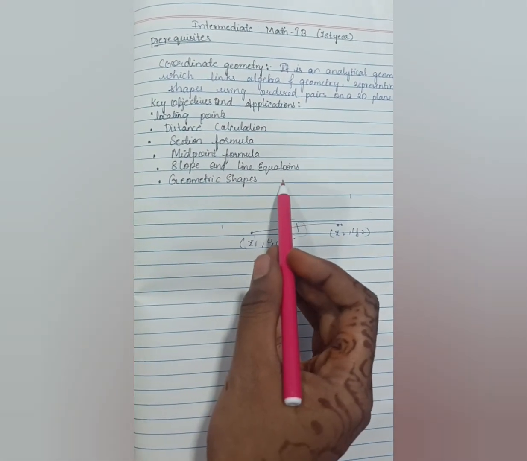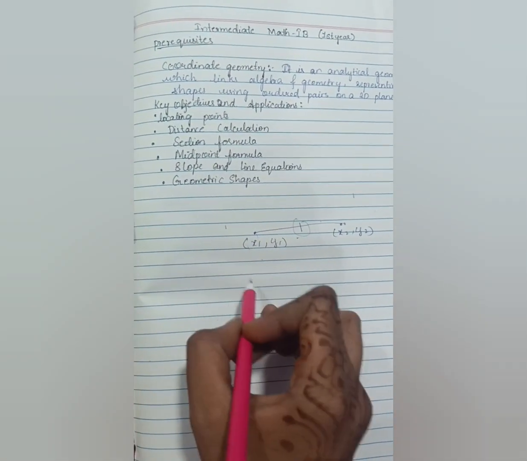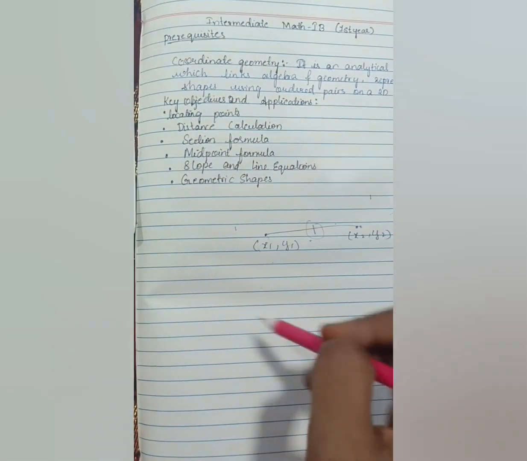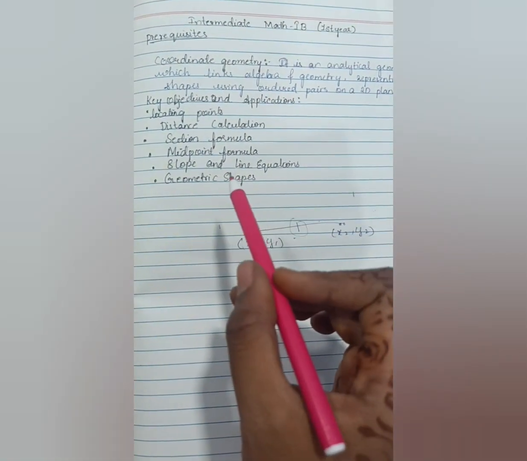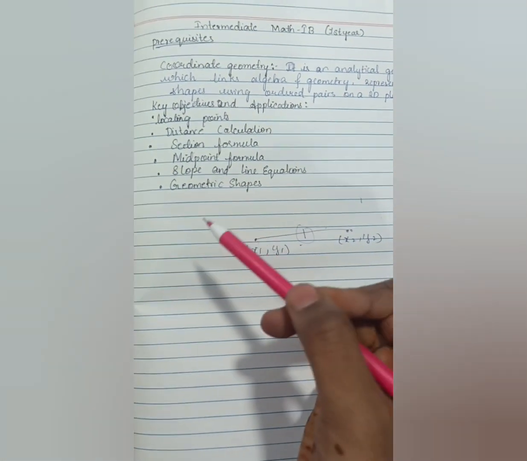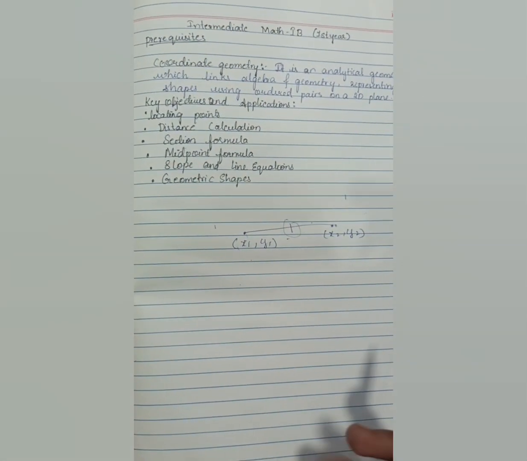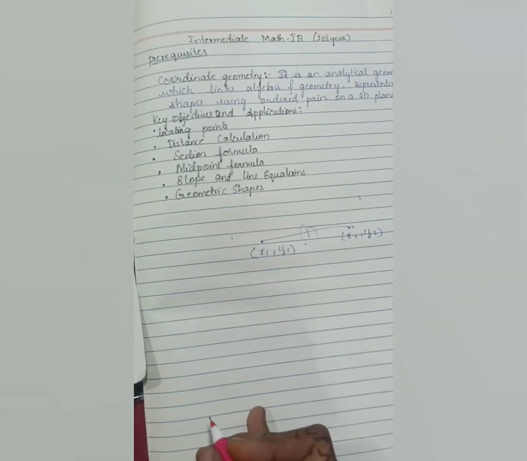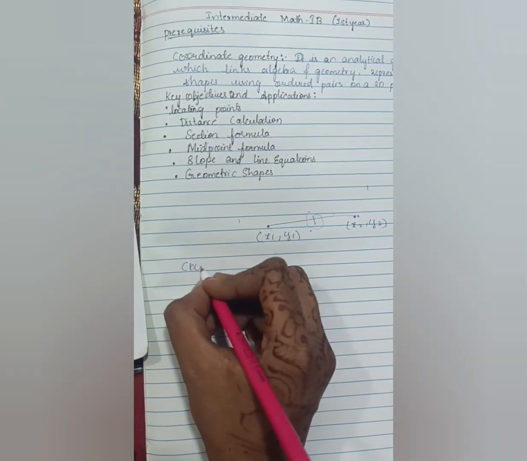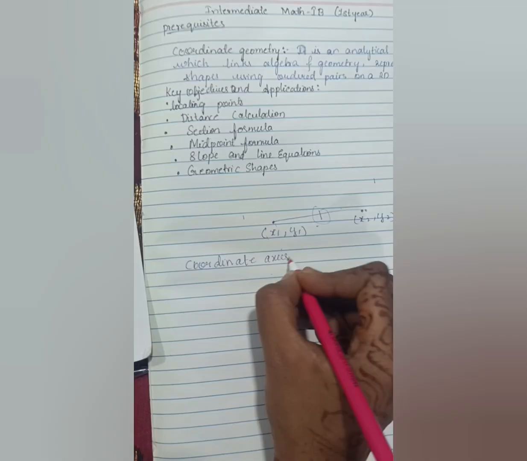And slope and line equation. So when it comes to slope and line equation, suppose a diagram is drawn and you have to know the equation of the line. Coordinate geometry will help you. And geometric shapes, we have different kinds of shapes. How these geometrical shapes could be drawn will be known from coordinate geometry. So first let us understand how we can draw the coordinate axes. How to draw coordinate axes is important.